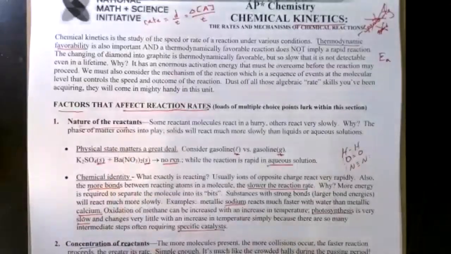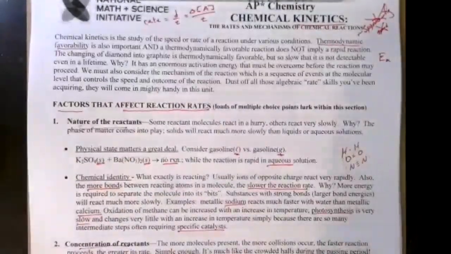So another thing, so we looked at the nature up there. Now let's look at the concentration of reactants. You could probably guess that if you have more gasoline, you're going to have a bigger fire. And that's generally the case. It's not always the case, but it's generally the case.